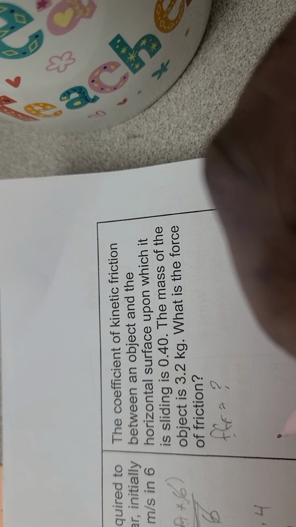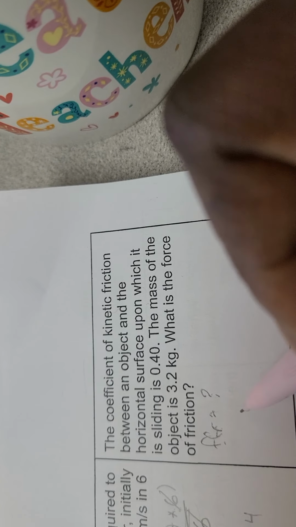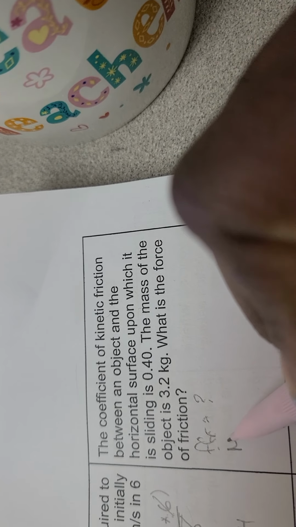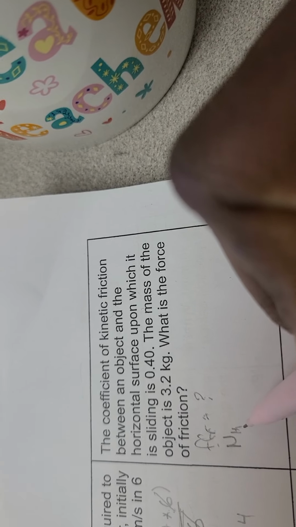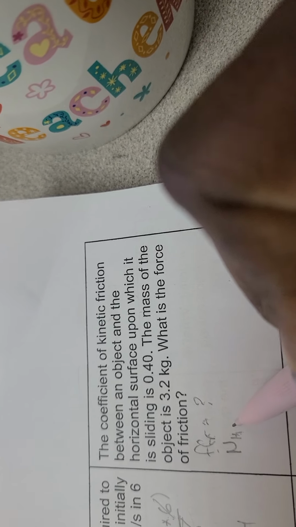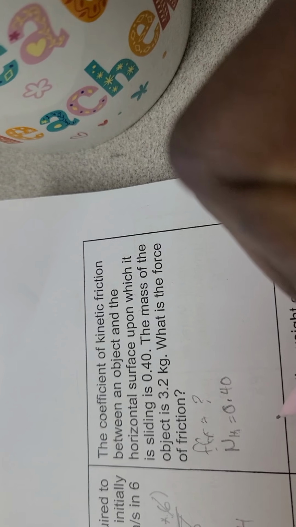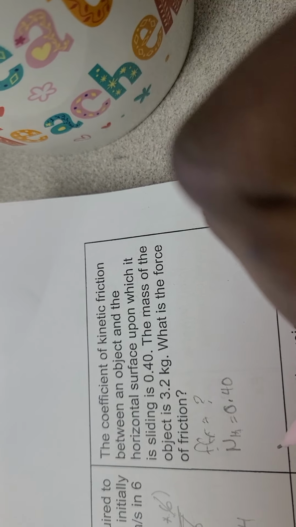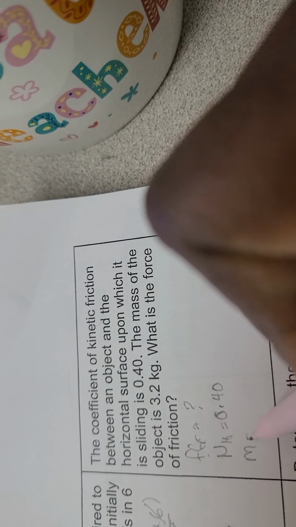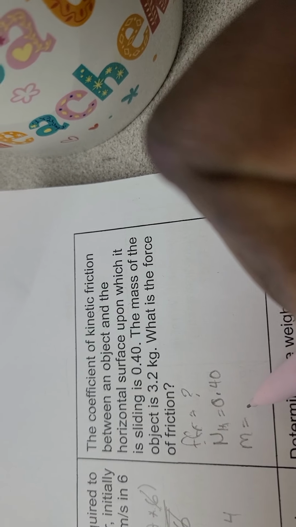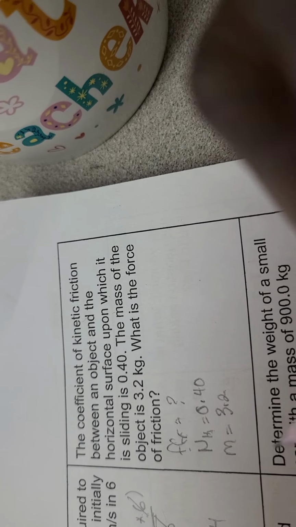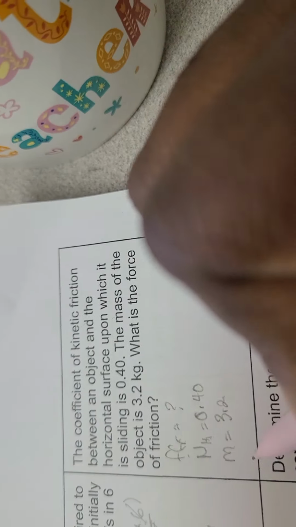The coefficient of kinetic friction between an object and the horizontal surface upon which it is sliding is 0.40. So here's your coefficient symbol, and we use the k to indicate if it's static or kinetic. The mass of this object, we know its mass because kg is represented by mass, is 3.2. Now there's one extra thing we have to be aware of.